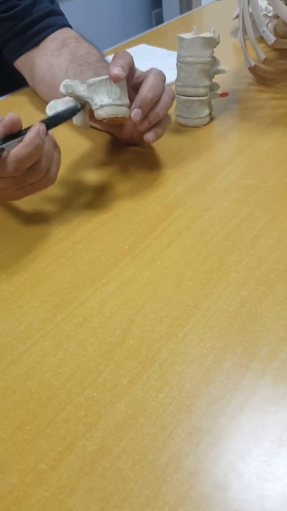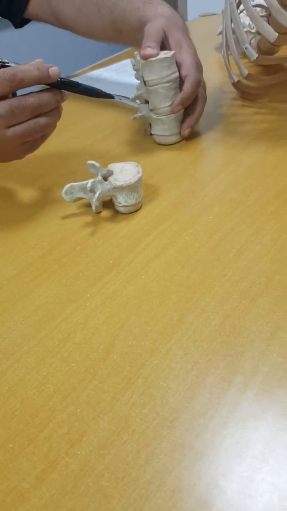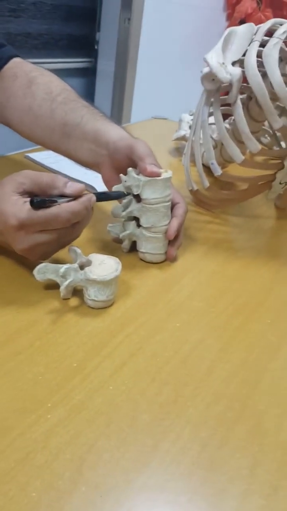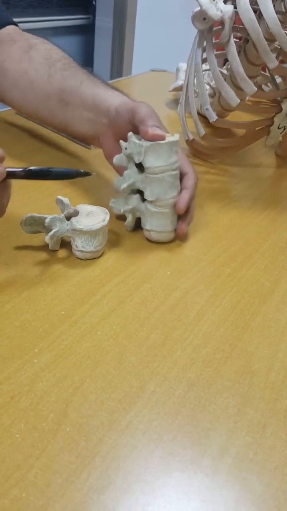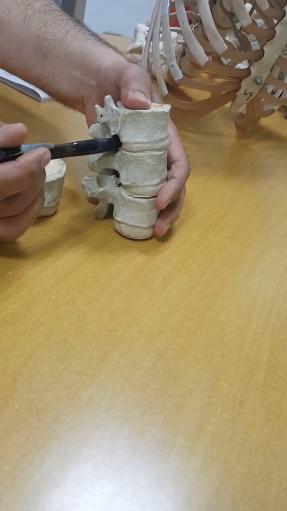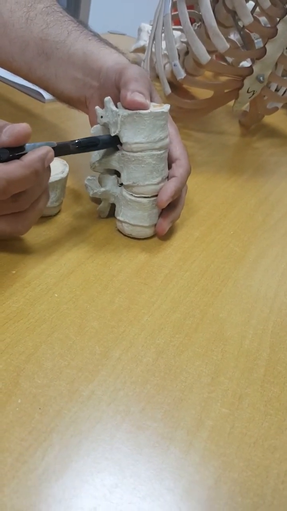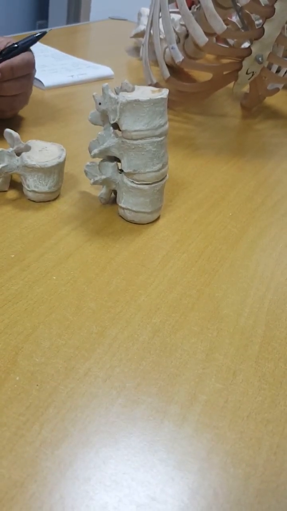When the inferior notch and the superior notch come together, they form a foramen where the spinal nerve goes through. We call it the intervertebral foramen, for the passage of the spinal nerves.